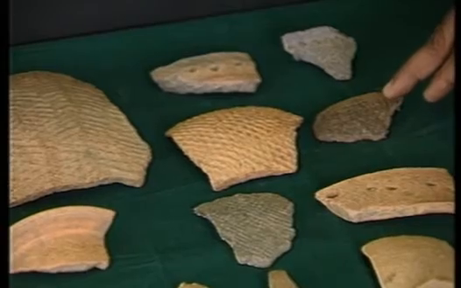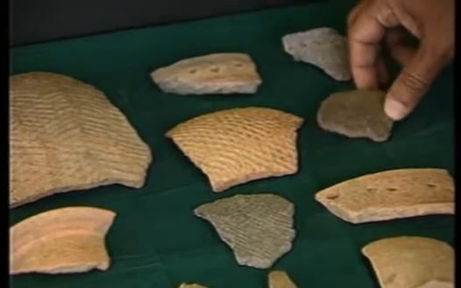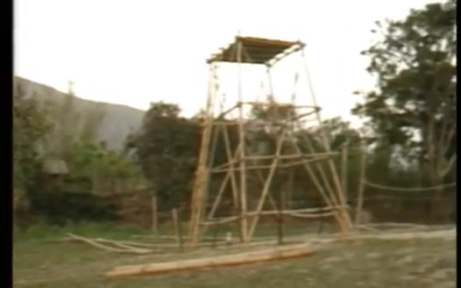Here we mean all the sherds collected from the archaeological context, whether explored or excavated. These give us important clues about the ceramics and its associated cultural levels.